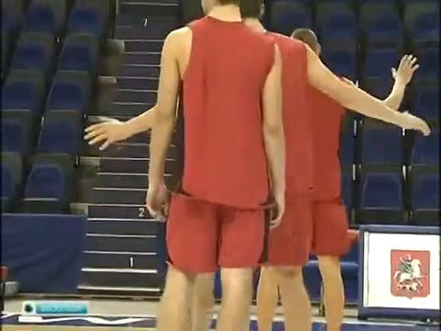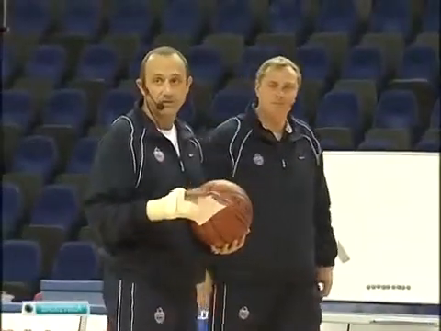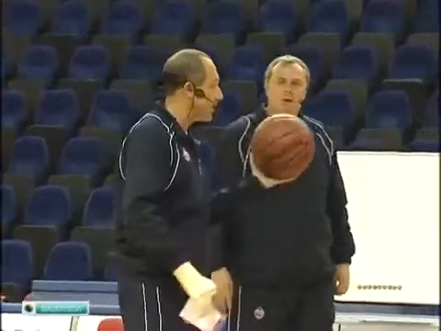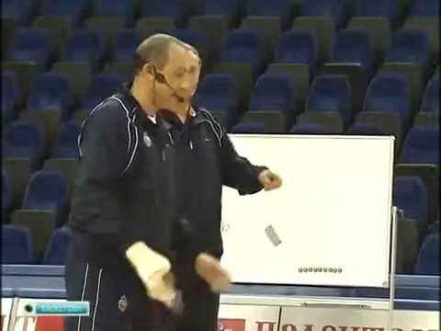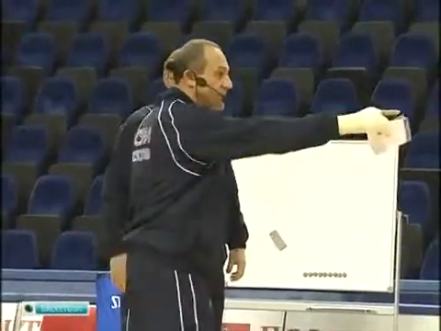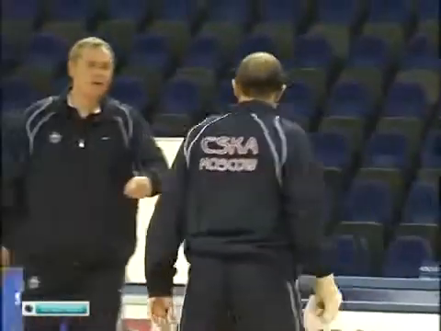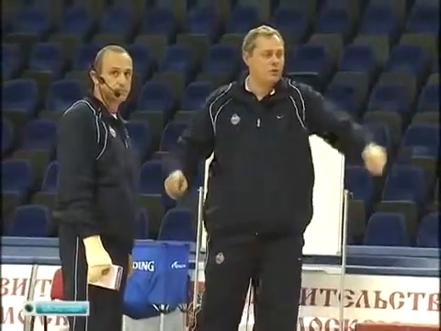Okay. Now, don't let one defender defend two players at the same time. So, if I make a pass here and I stand here, this player can easily cover two players. In this situation, if I stay at this point after the pass, this defender can cover two attackers with his hands.